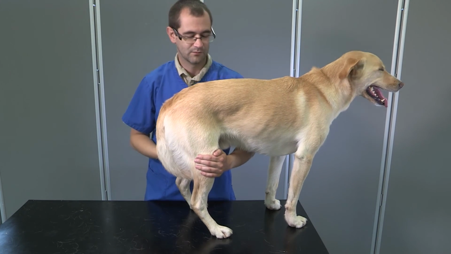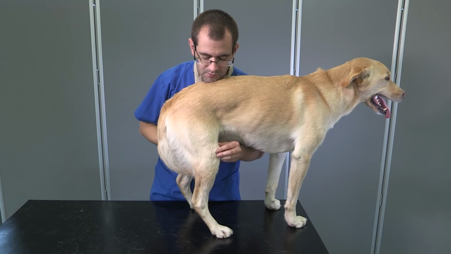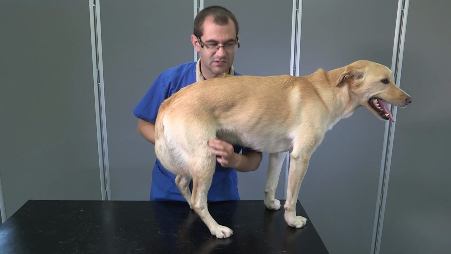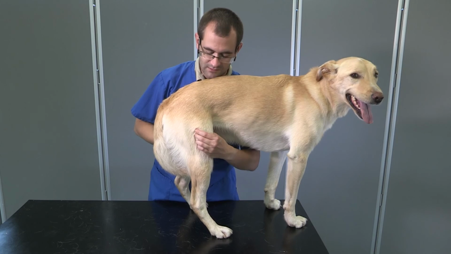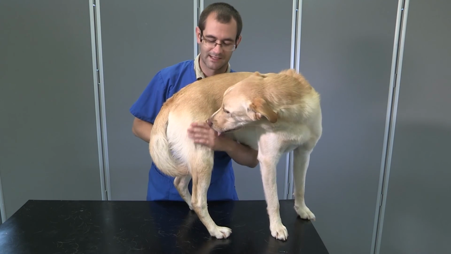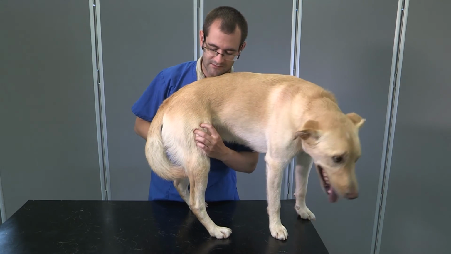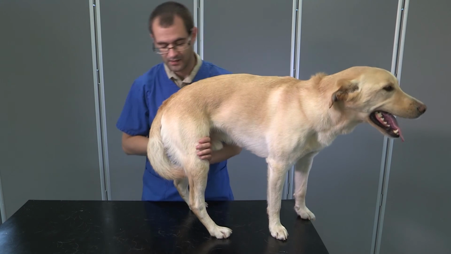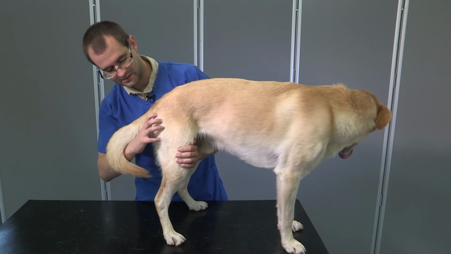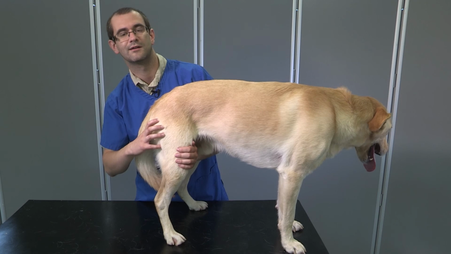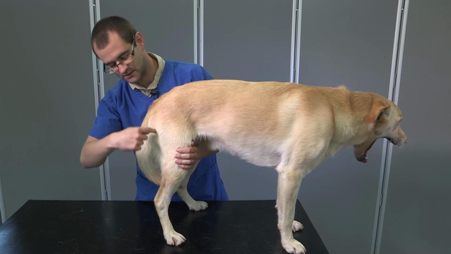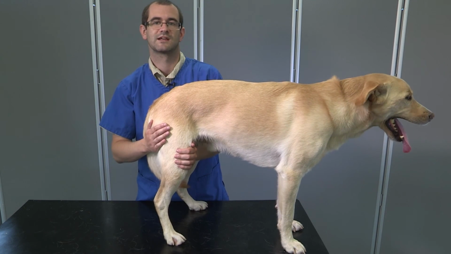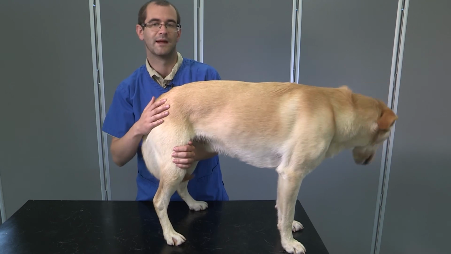Working further caudal still, we have the quadriceps. So we want to go cranial to the stifle. It's just this muscle group here. It's quite a big muscle belly that you can really get your fingers around and go in there. We want to avoid the back area of the hind limb, so the caudal area of the hind limb, just because the sciatic nerve runs down here and we don't want to inject in or around that because that can be very painful for the dog.